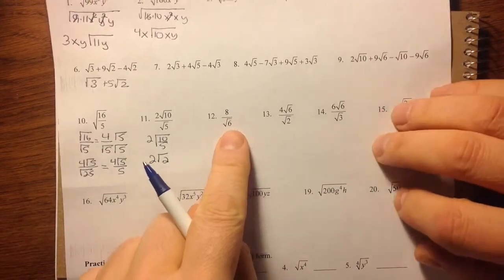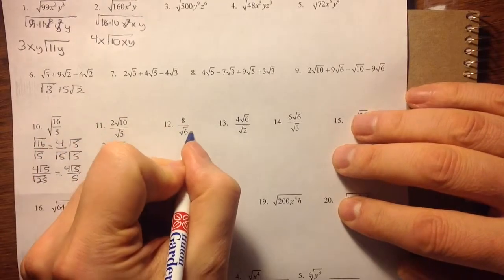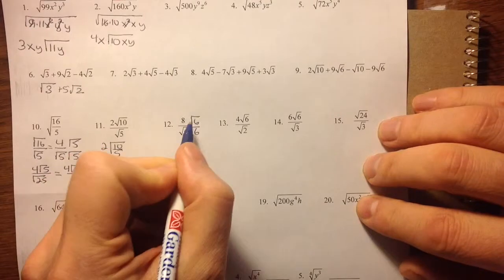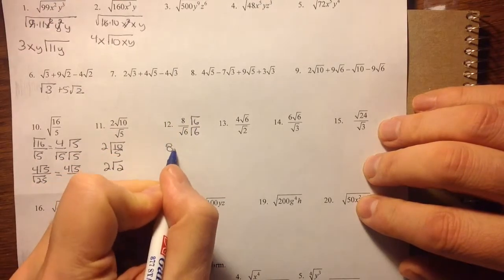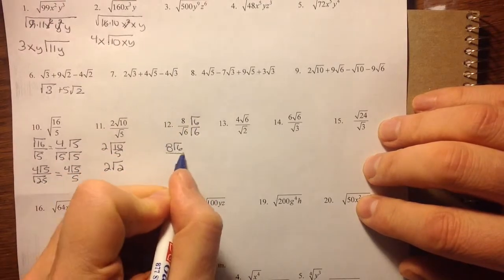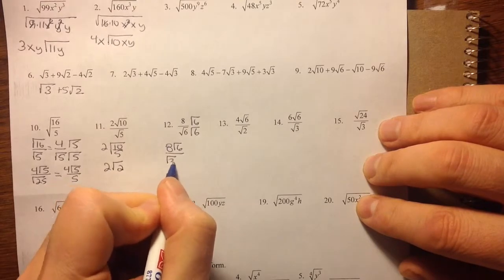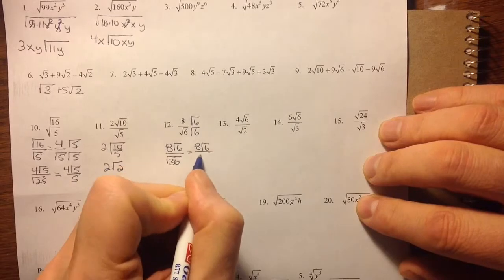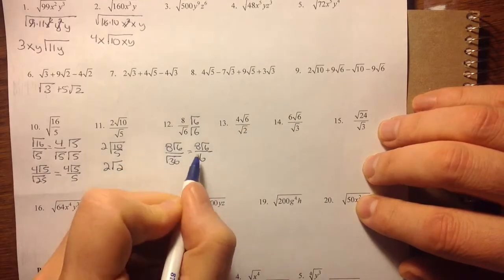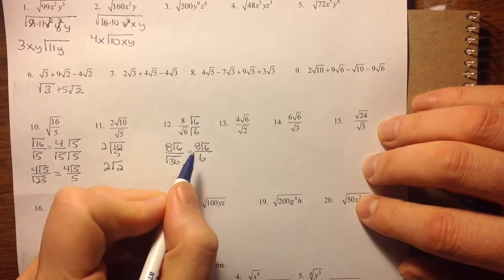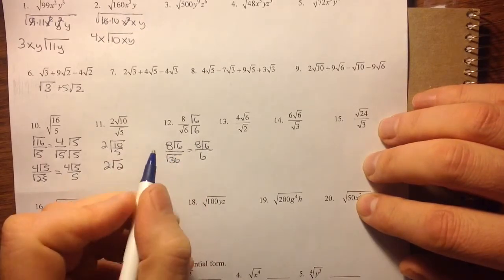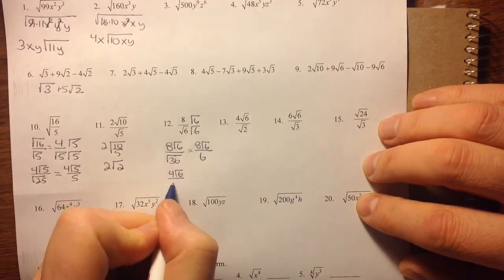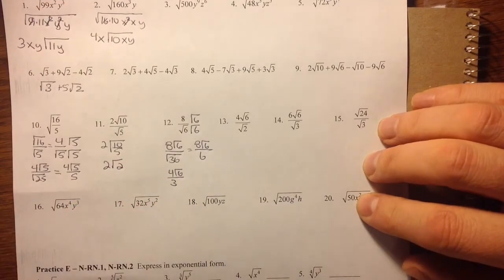This one, we're going to multiply both of them, the top and the bottom, by square root of 6. And so we end up with 8 square root of 6 over square root of 36. This gives me 6 on the bottom, and then quickly I notice that these two still will reduce, so I divide both the top and the bottom by 2, and I get 4 thirds, and that's that.